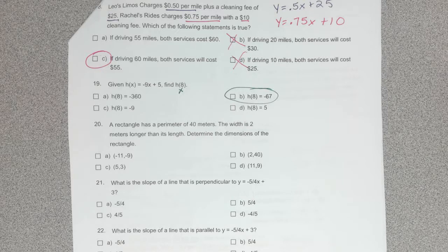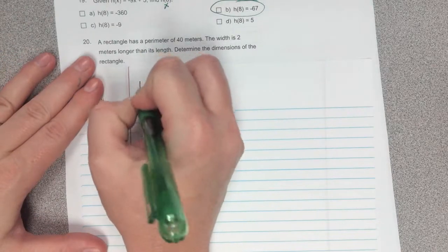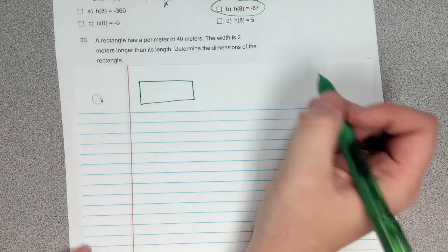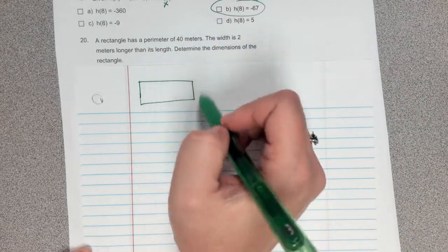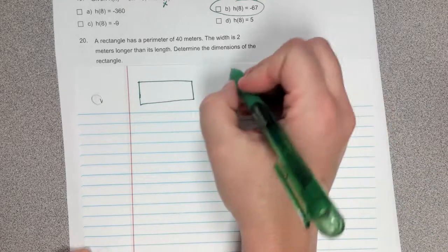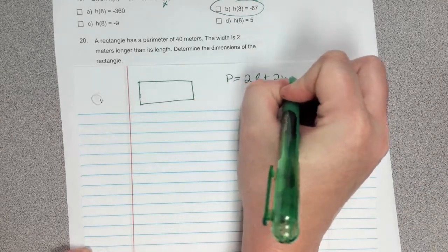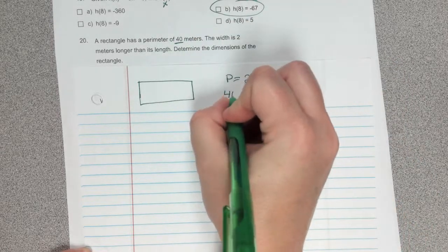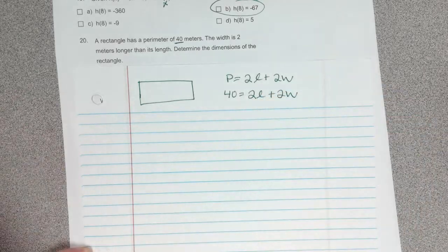Now I always tell my kids, the first thing you should do when you're talking about a shape is draw it. It helps you picture what's going on in this shape. And then it said, okay, perimeter is 40 meters. Perimeter means add up all the sides. And remember, our formula for perimeter was 2L plus 2W. Well, it told me what my perimeter was, wasn't it? 40 equals 2L plus 2W.